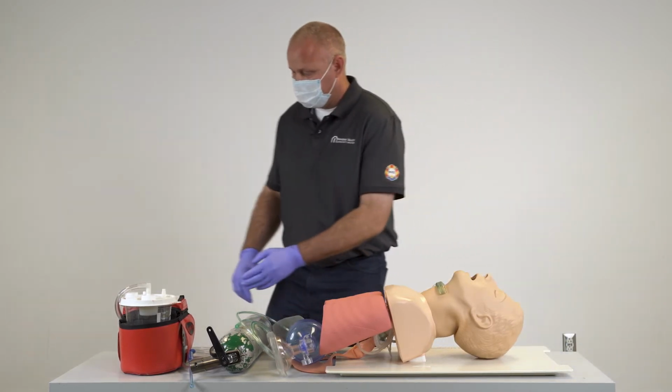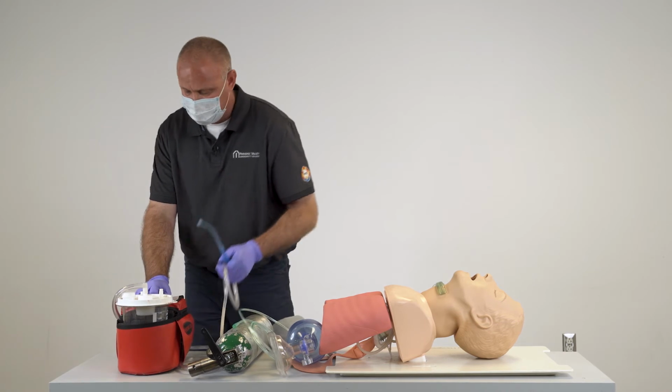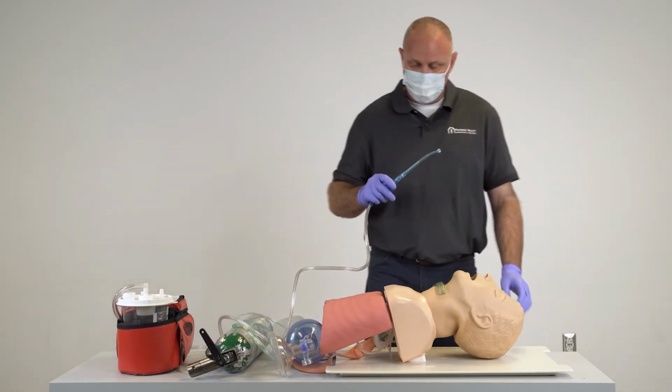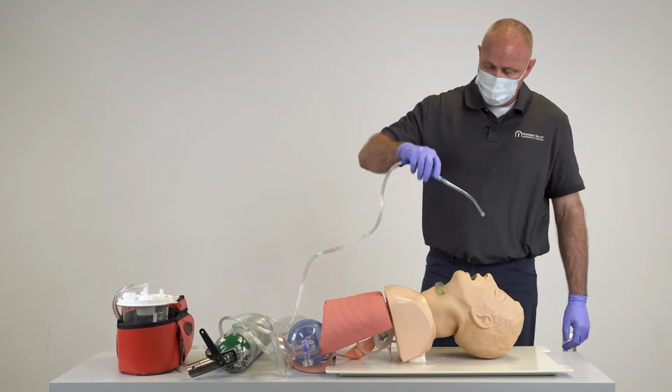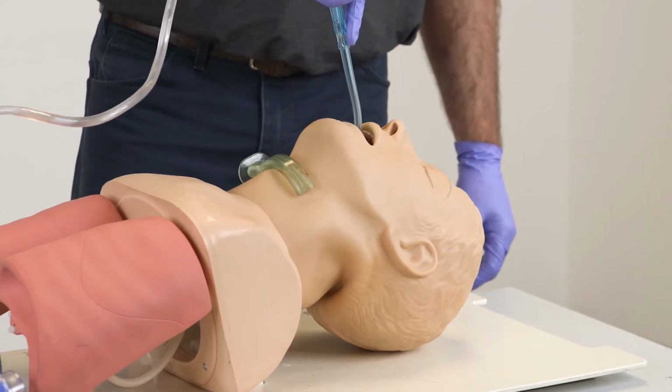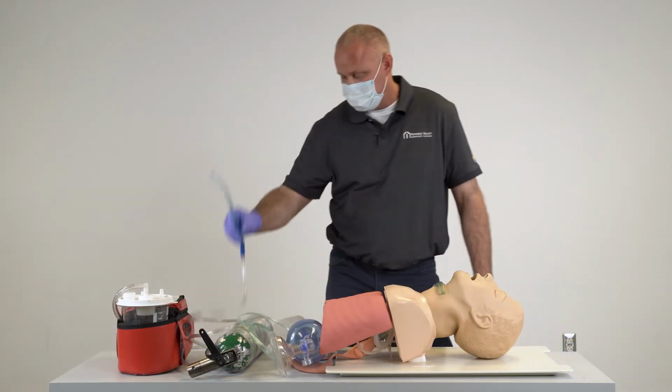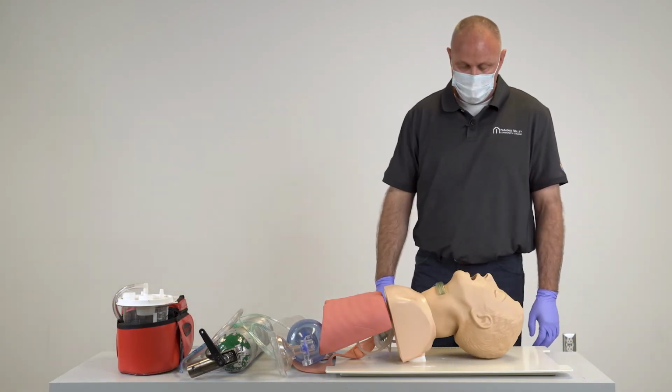Okay, now I want to take my suction unit. I'm going to grab my rigid catheter. I'm going to turn my suction unit on. I'm going to place my catheter in as far as I can see, not closing the port. Once I'm inside, I'm going to close my port and suction in a circular motion on the way out, no more than 15 seconds. Is my airway clear? The mouth and oropharynx are clear.